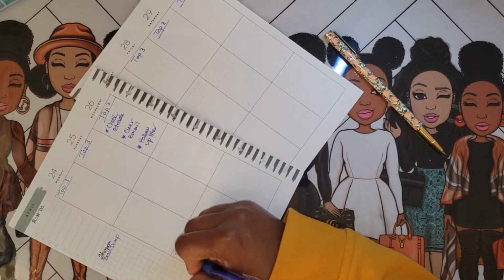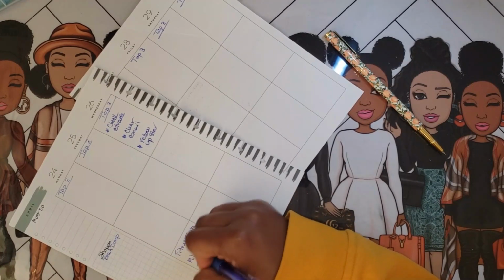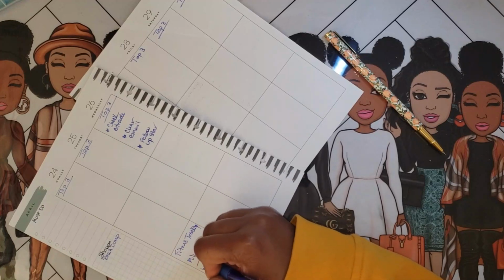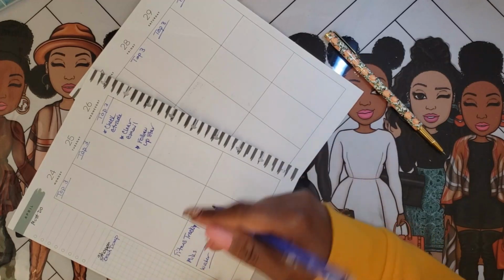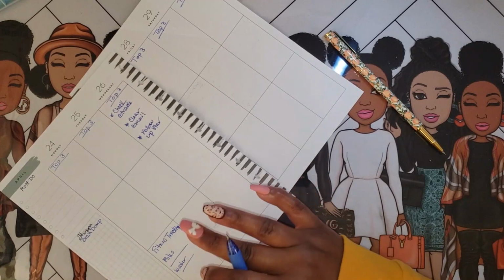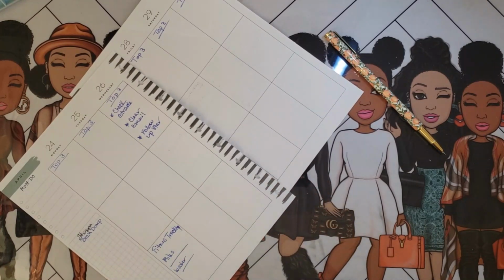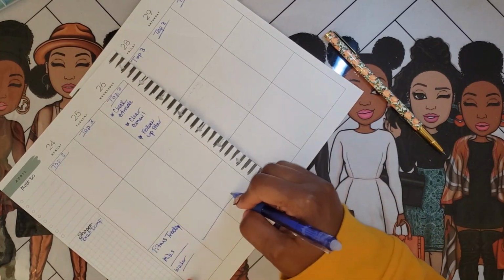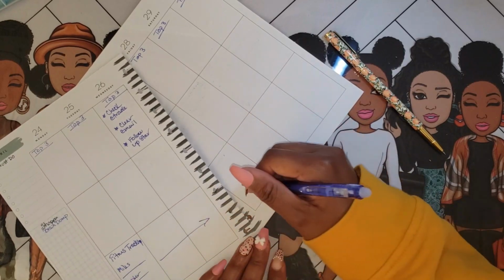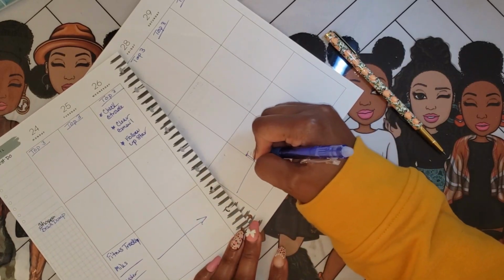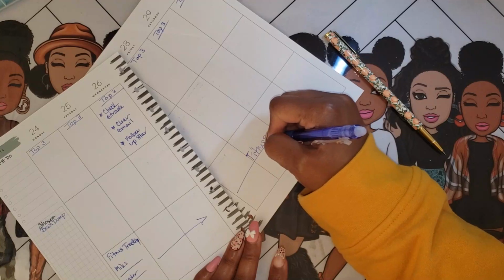So miles, water, and then you can put the individual trackers down there, and you can do this to go all the way across your whole bottom row. So your whole bottom row is going to be fitness.